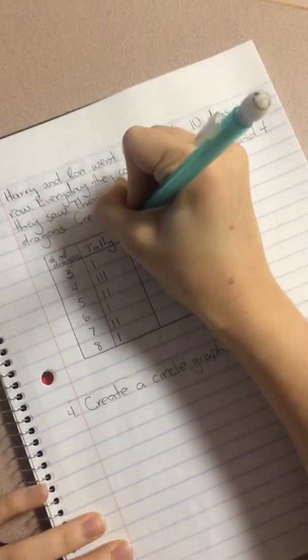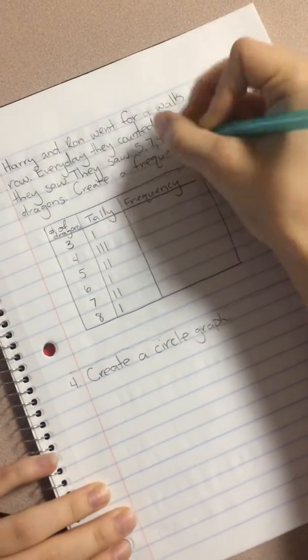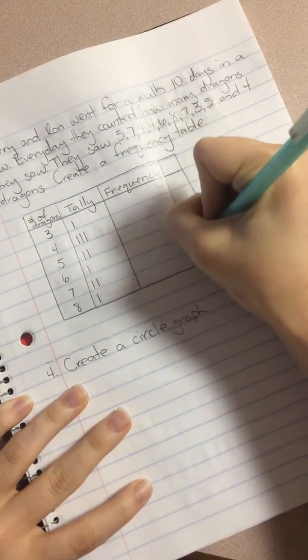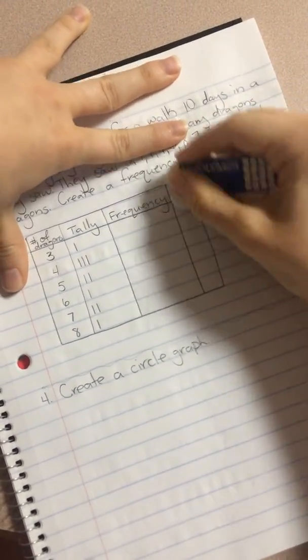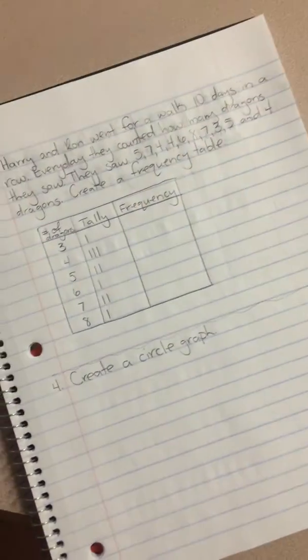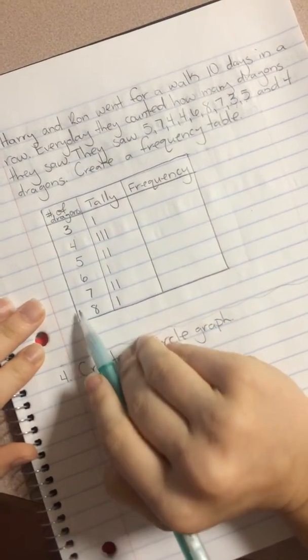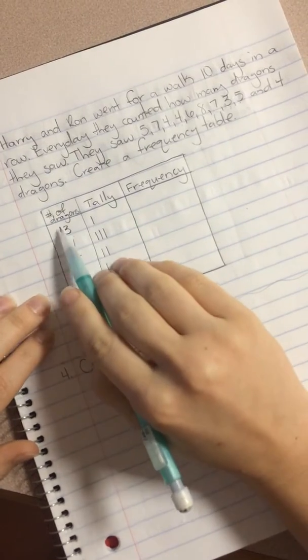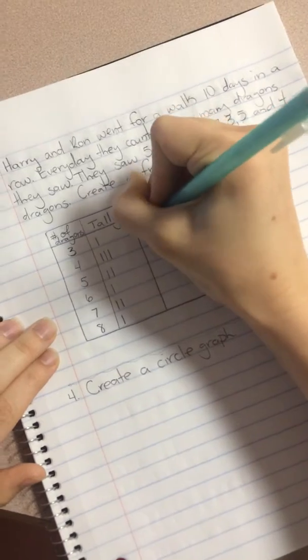So then, in the next column, we write frequency. And then we can make our table the correct size now that we have placed all of our data in it and we have written everything that we needed to know and it wasn't too cramped. So now, what we're going to do with our tally marks is put them into numbers. So for the number 3, they saw 3 dragons only one day. So we put down the number 1.